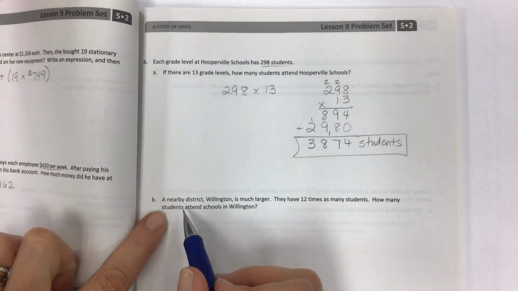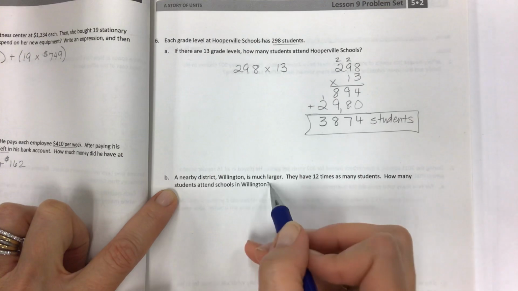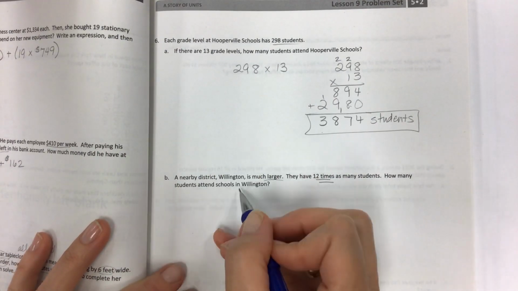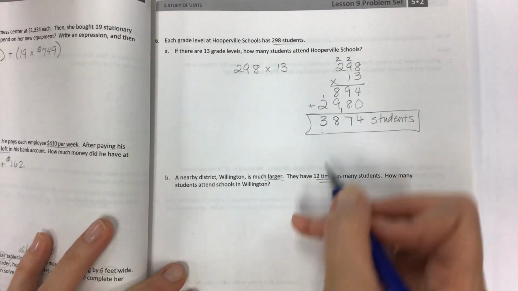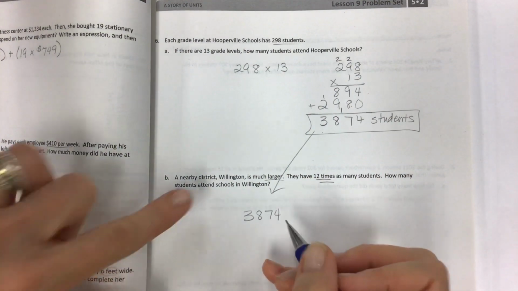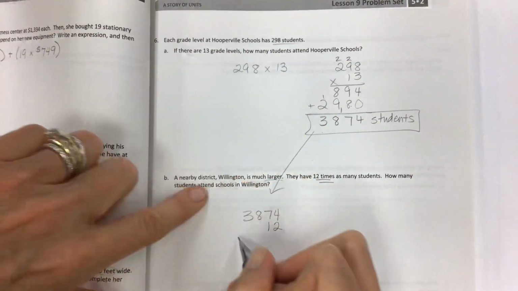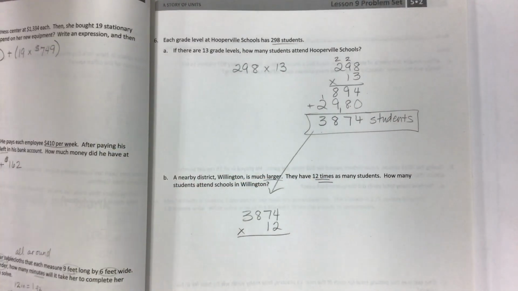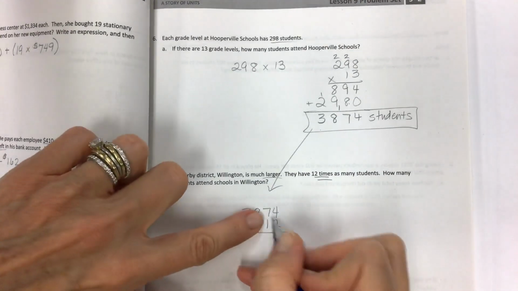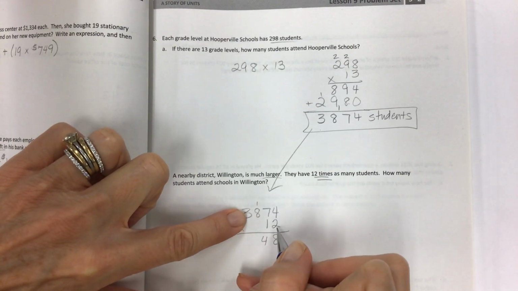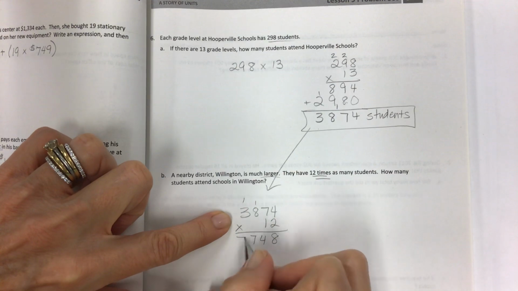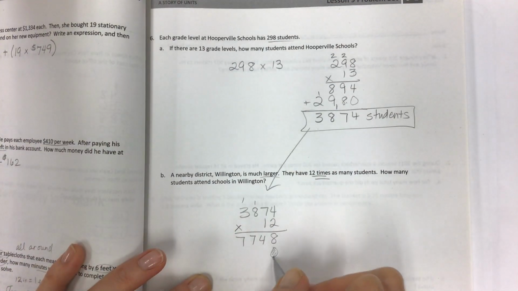There you go. Now, B. A nearby district, Willington, is much larger. They have 12 times as many students. How many students attend Willington? So take your 3,874, and they have 12 times as many. Easy peasy. 2 times 4, 8. 2 times 7, 14. Carry the 1. 2 times 8 is 16 plus 1 is 17. Carry the 1. 2 times 3 is 6 plus 1 is 7. Yes, I know I'm fast.